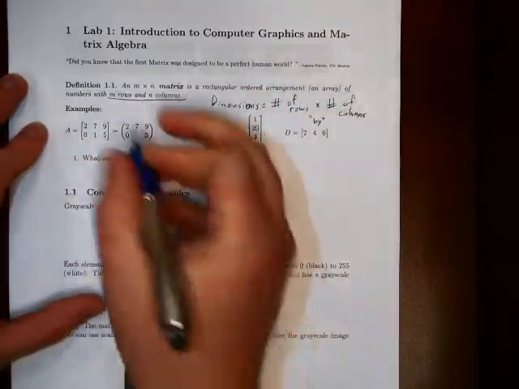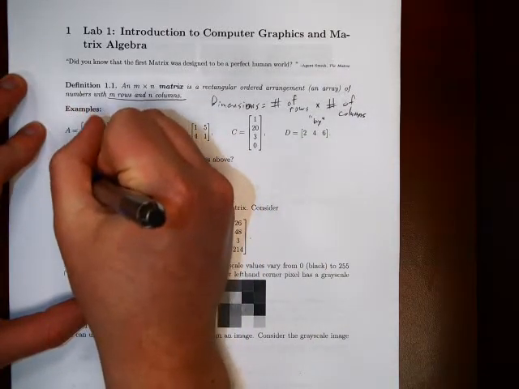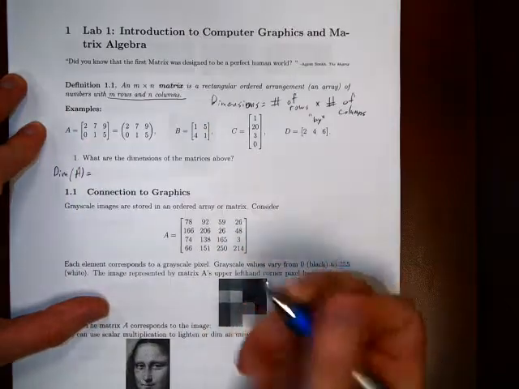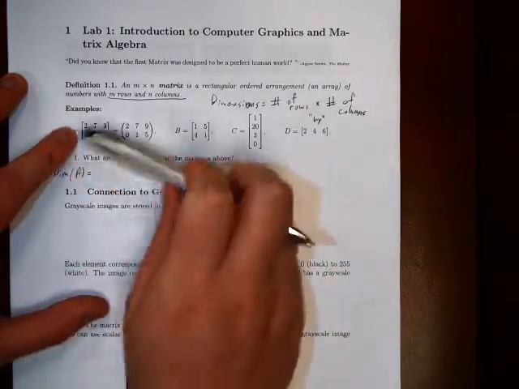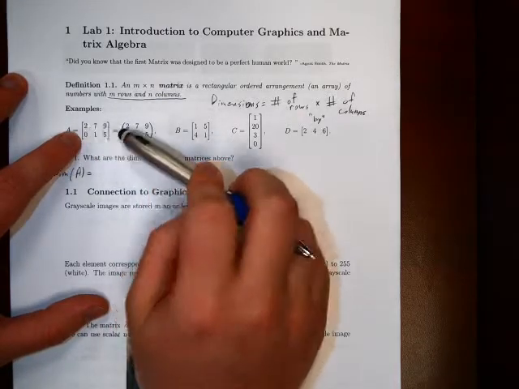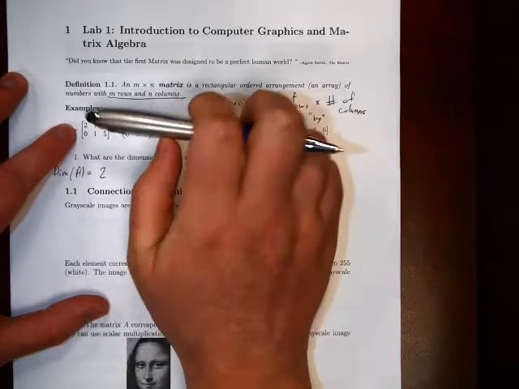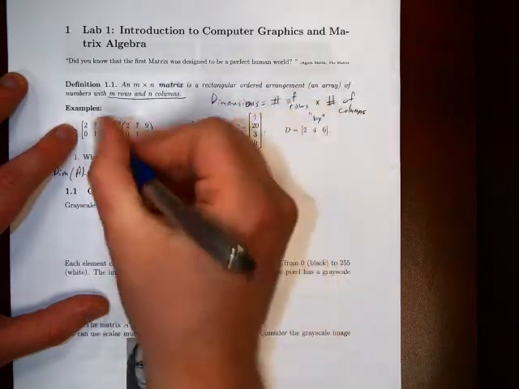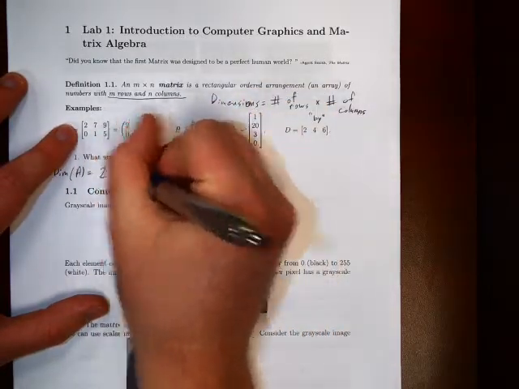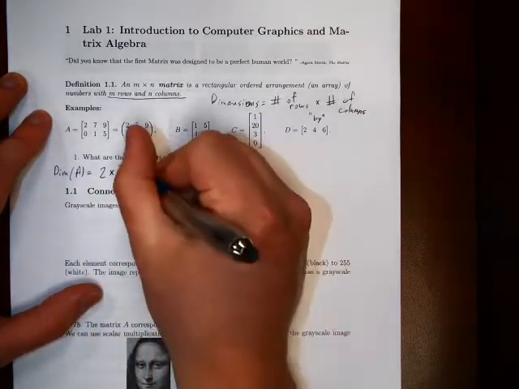So if we look at matrix A, the dimension for A: notice that A has two rows. Remember, rows go left to right. That's a single row, that's a second row. So we have two rows and three columns. So we would say that the dimension of A is 2 by 3. It's a 2 by 3 matrix.